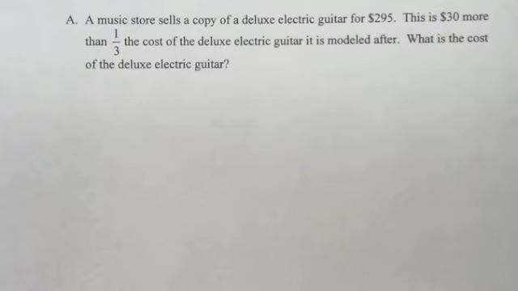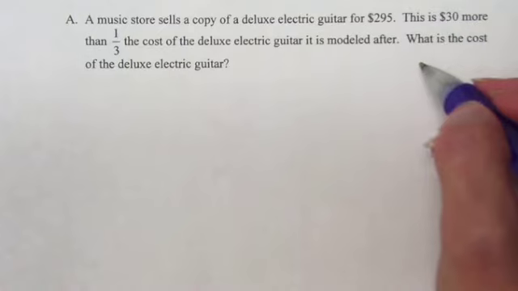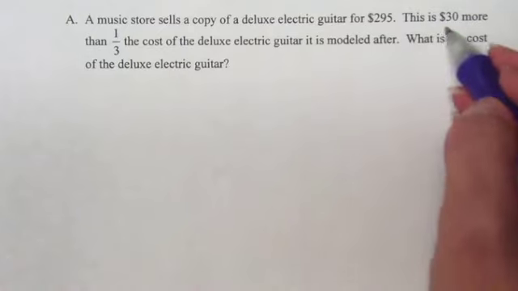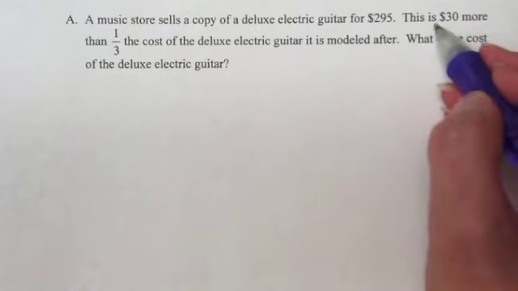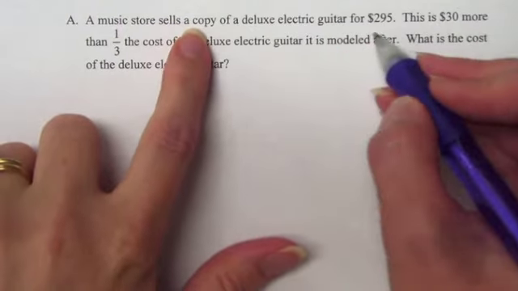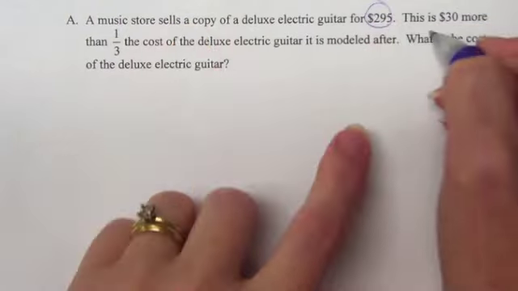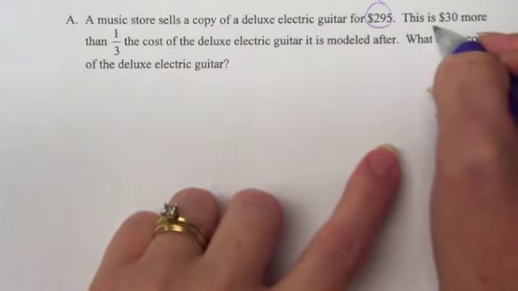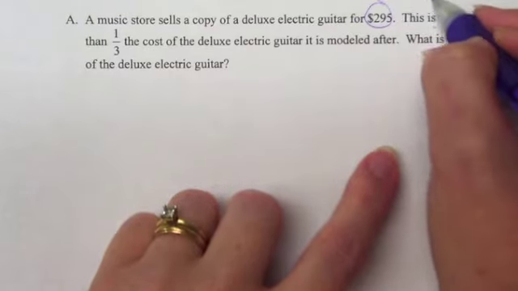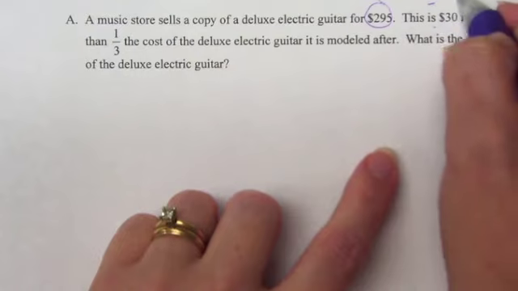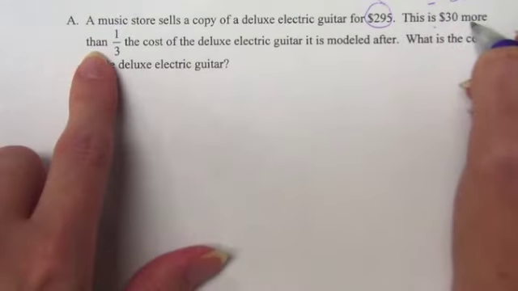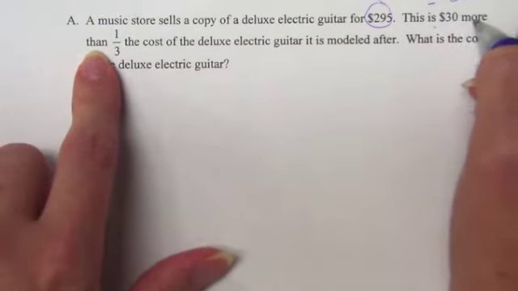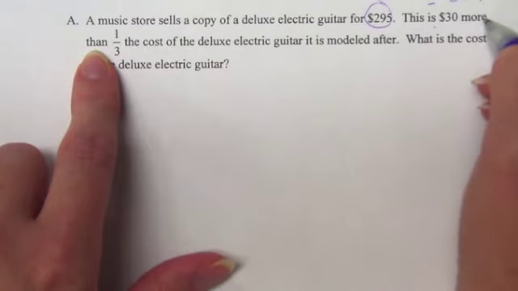Okay, this is where we have to use variables. We want to look at the words and really think about what those symbols mean. So let's go to where there are numbers. We have $30. So the deluxe guitar for $295 is, remember what I told you about is really equals. So equals $30 more than. More than tells you what operation, more than tells you plus.